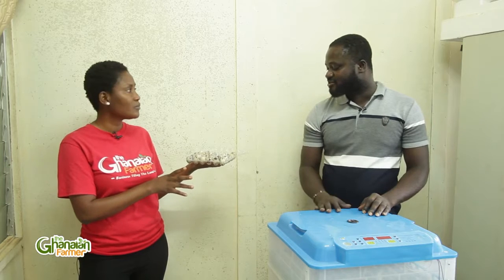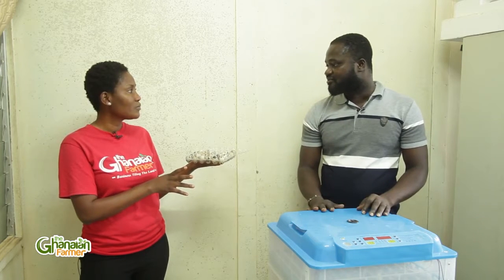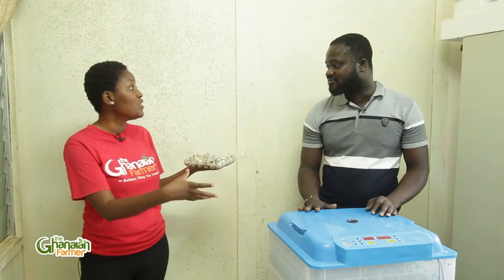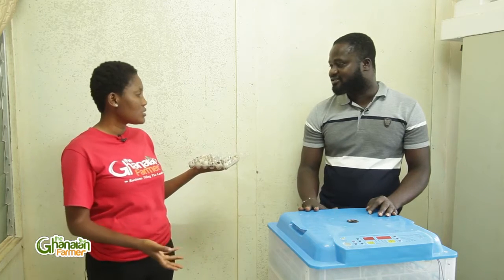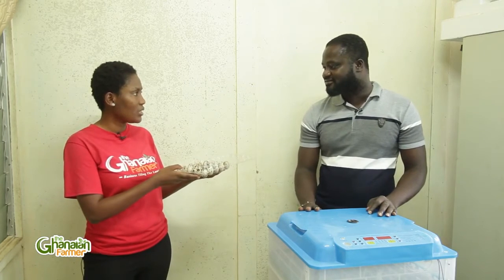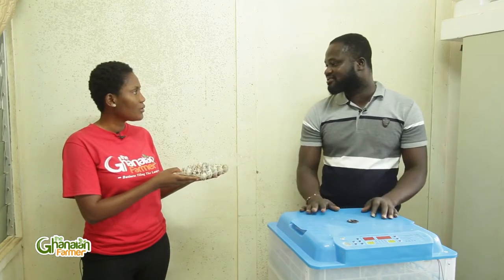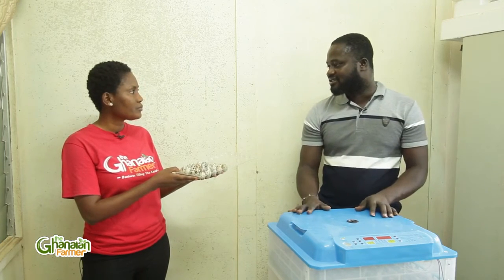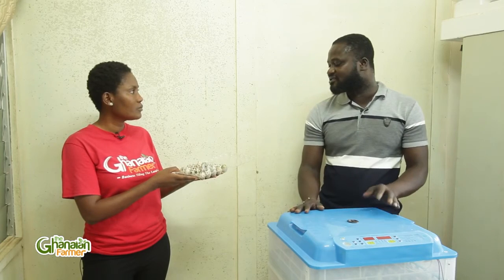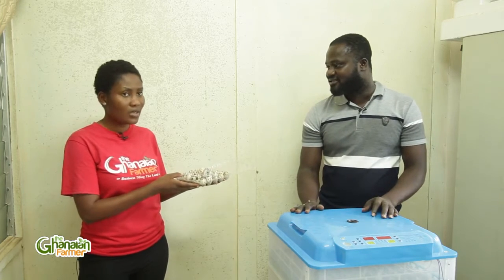The shells are also good for animals, especially for snails. They eat the shells. You use the shell to produce feed for snails. That's really interesting. You can even just put them in the cage for the snails, and the snails will just be eating it.